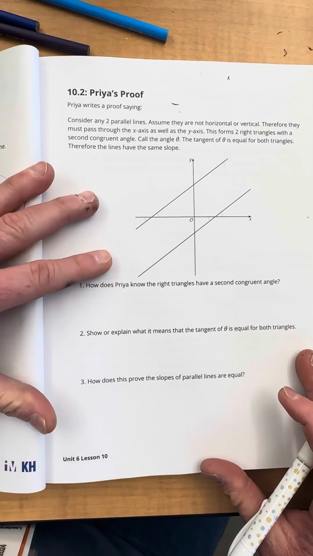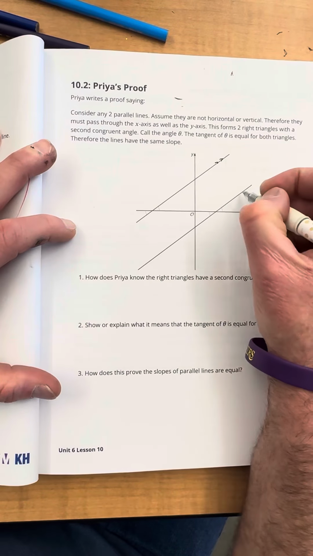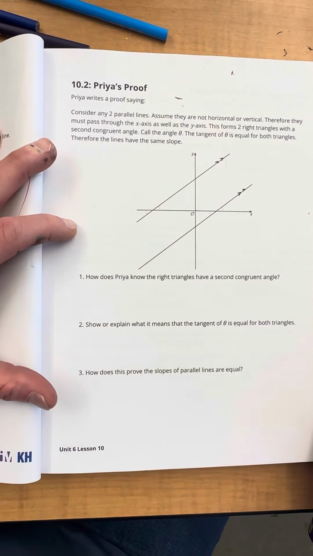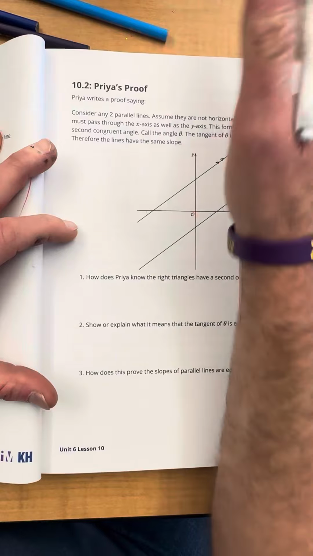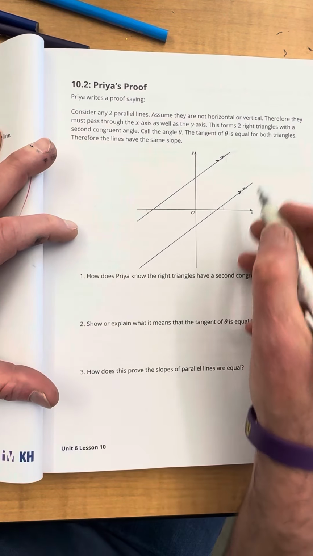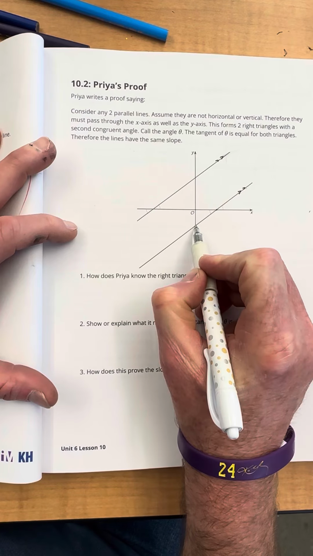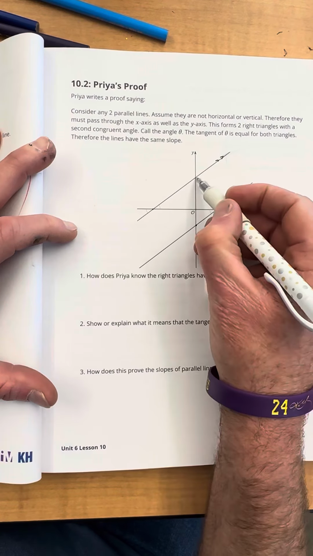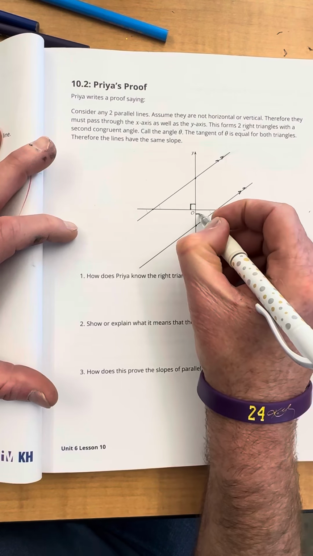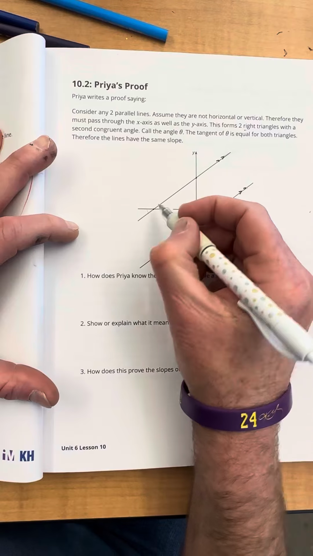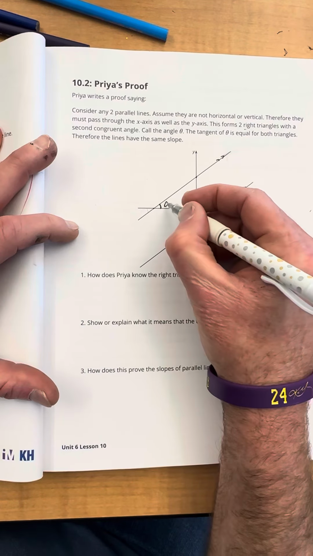10.2. Priya writes a proof saying, consider any 2 parallel lines. Okay. These 2 right here. Assume they are not horizontal or vertical. These are diagonal lines. Therefore, they must pass through the x-axis as well as the y-axis. This forms two right triangles with a second congruent angle. Call that angle theta.